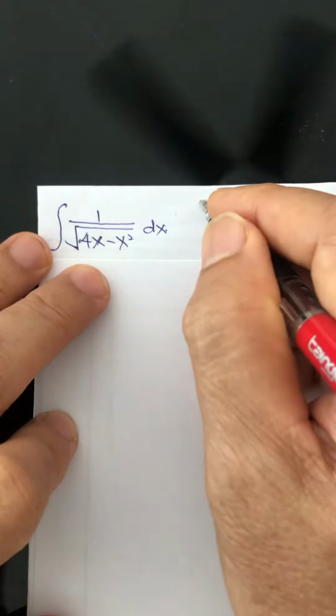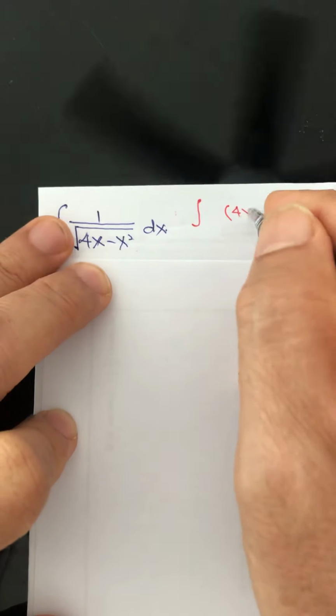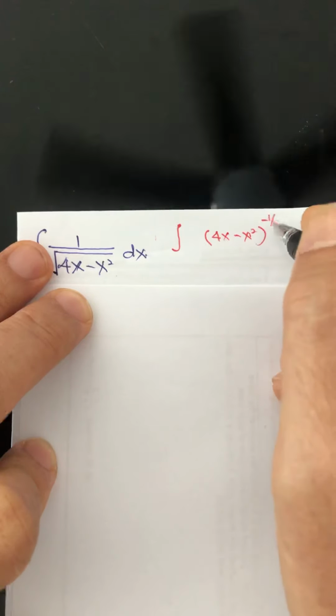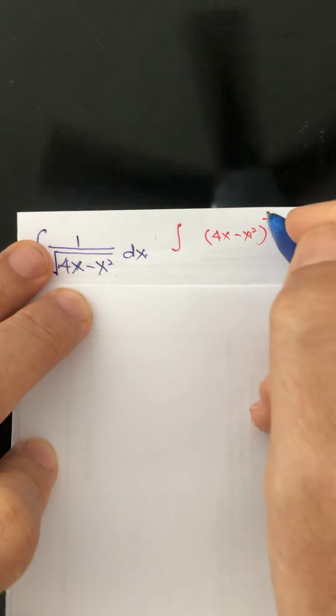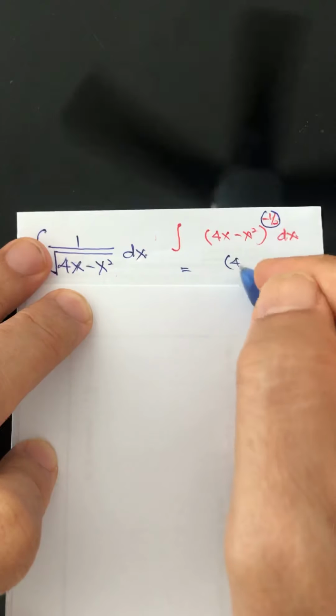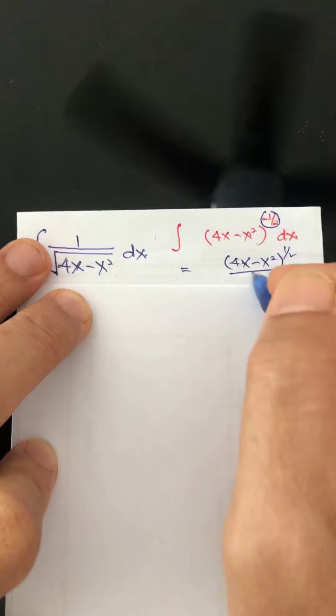But now how to integrate this one, as I said just now. Okay, of course you cannot do like this. Let's say this is 4x minus x squared negative half dx, yes or no? So if you want to integrate this one, you will get 4x minus x squared half divided by half.